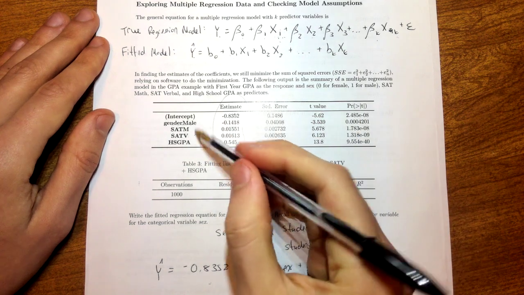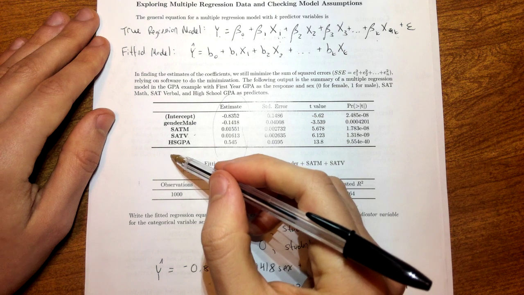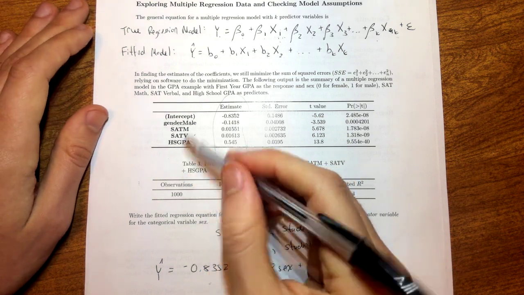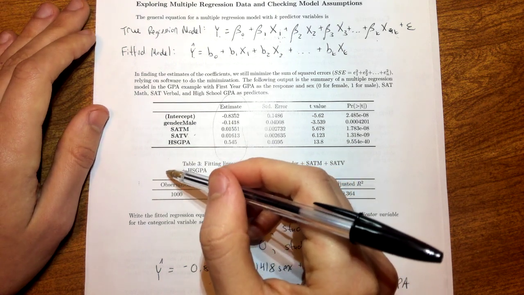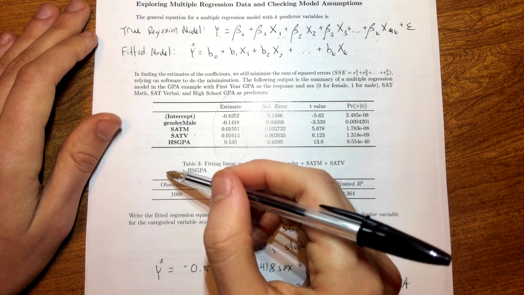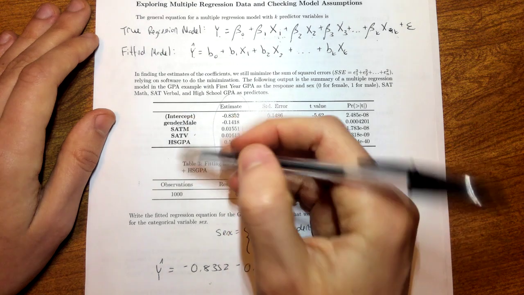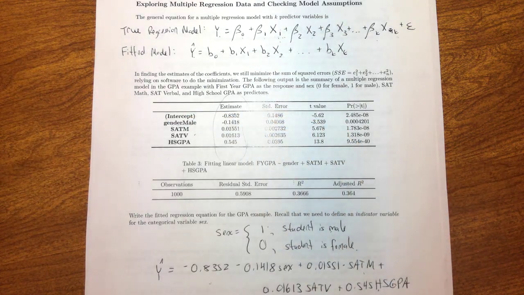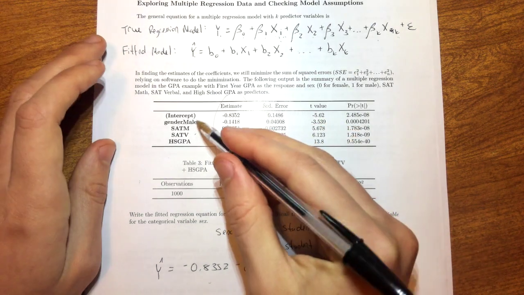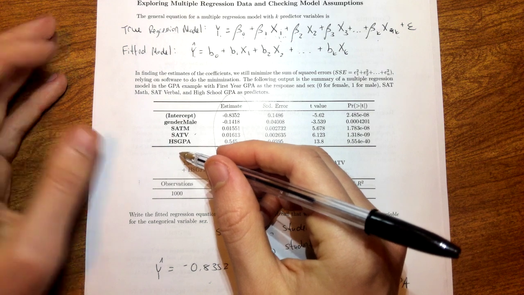If I added, I don't know, the number of pets that a person has and whether or not they like Starburst jelly beans, and I add all these useless predictors, then R squared is just going to keep going up and up and up when those predictors are completely useless.